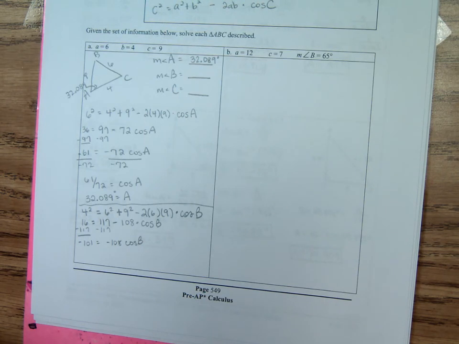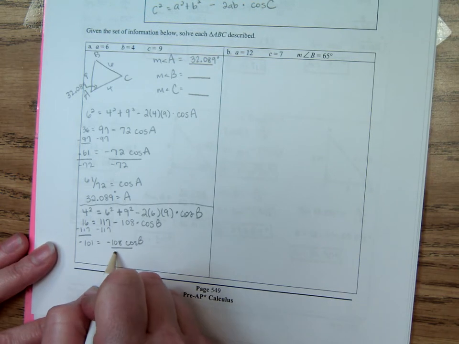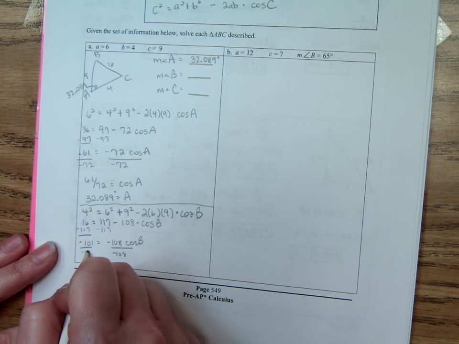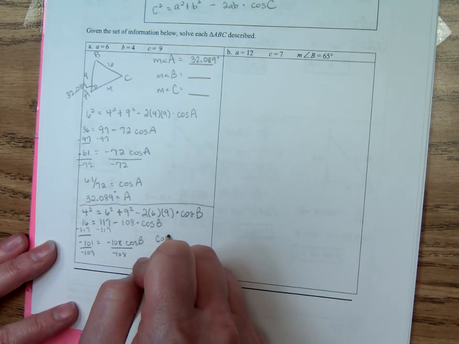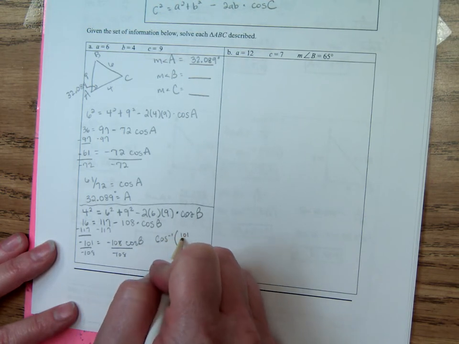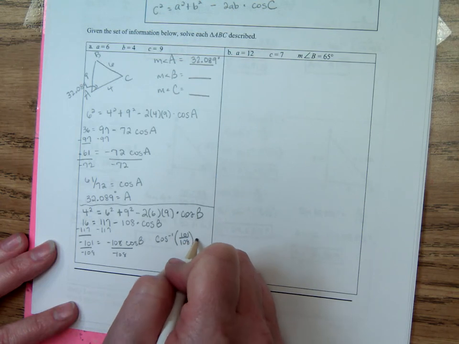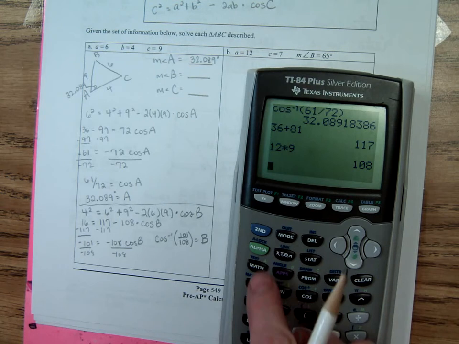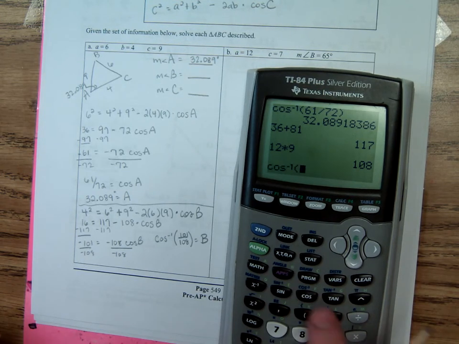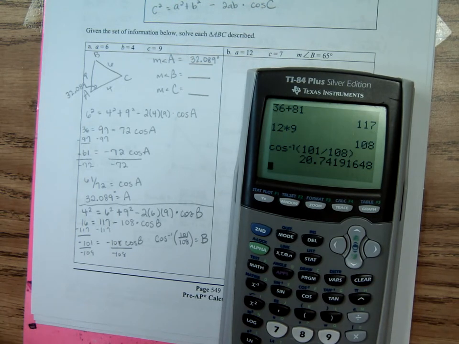Divide by negative 108. And basically what I'm looking at now is the inverse cosine of 101 over 108 equals B. And that just goes in your calculator. 20.742.